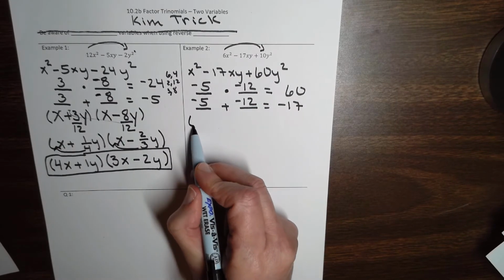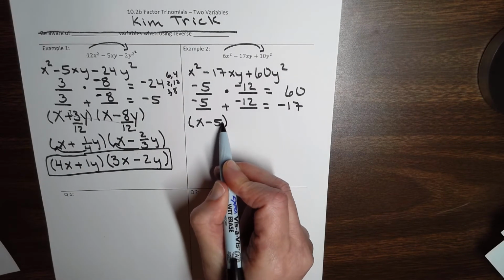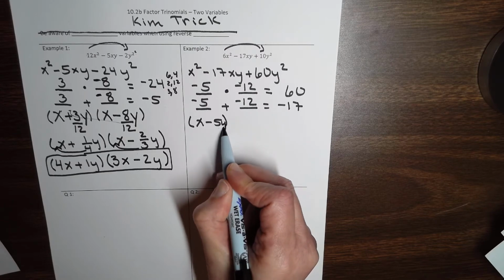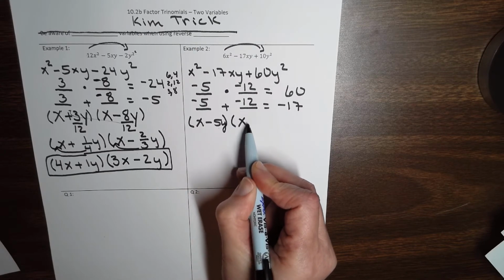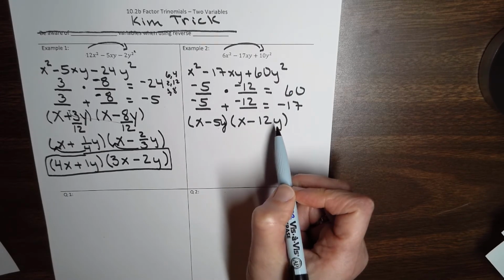So let's take a look at how this would look. x minus 5. Oh, don't forget your y. Almost forgot my y there. And x minus 12y, because we have the y squared there.